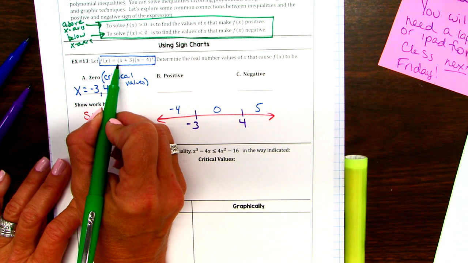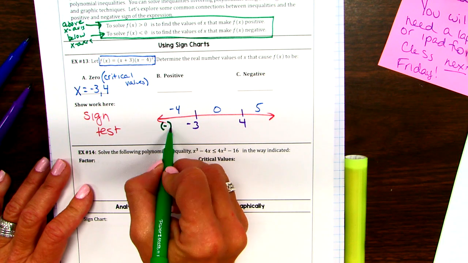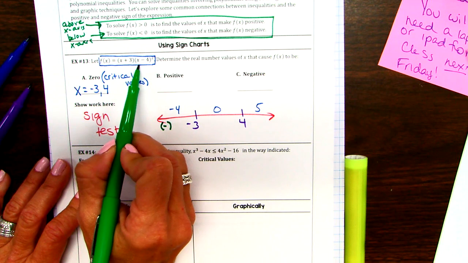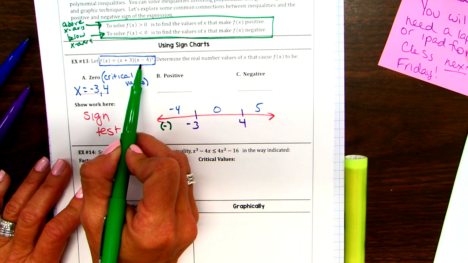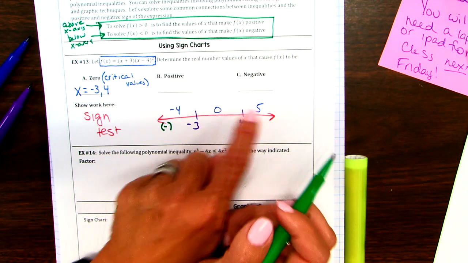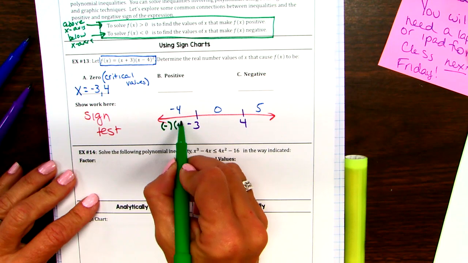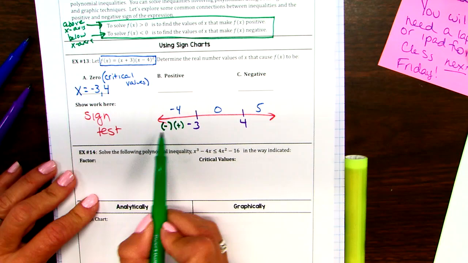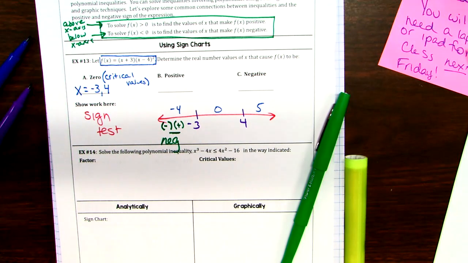Negative 4 plus 3, I'm going to get a negative answer. I don't care what it is, but it's negative. If you wanted to actually solve it, you could, okay? And then when I plug negative 4 into the second, who cares what I get? Why did I say who cares? Because when you square it, it's always going to be positive. So no matter what number, negative 4, 0, 5, any number I plug into the second set of parentheses, it's always going to be positive. And when I do a negative times a positive, I get negative. So all of my points to the left of negative 3 will be below the x-axis.